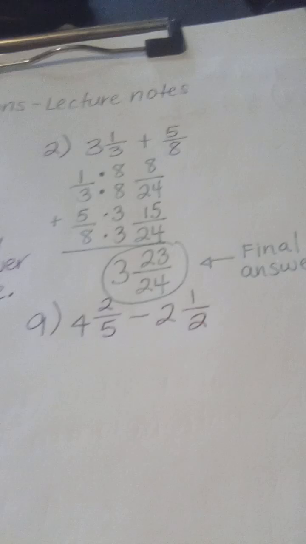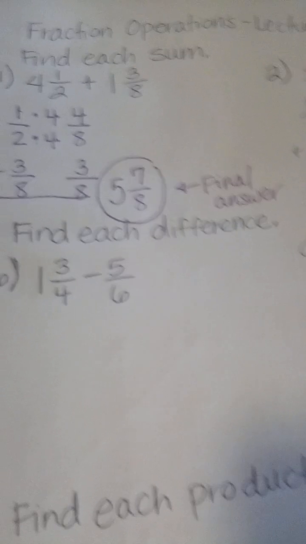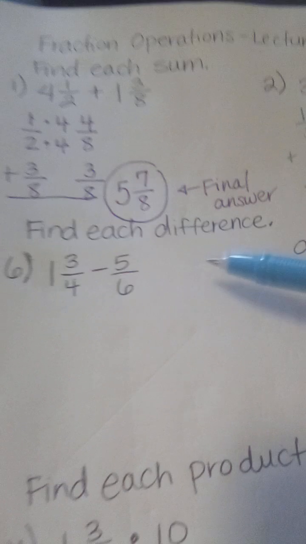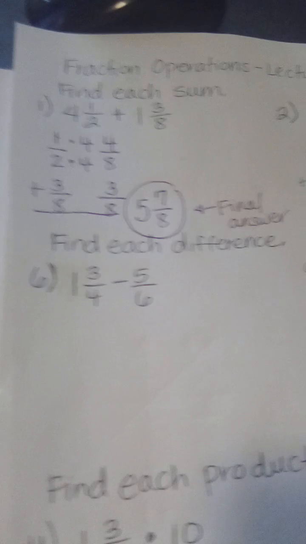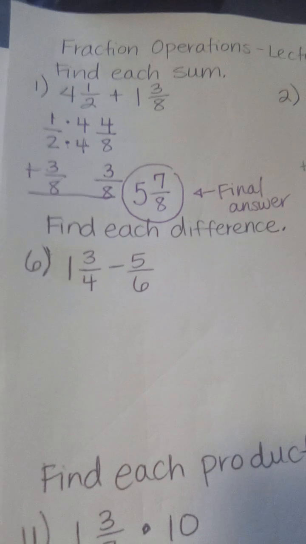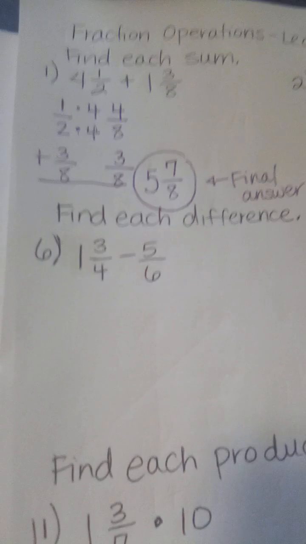So let's take care of that. Since we've done the addition, we're going to do the subtraction. Difference means subtracting. Sum means add. So we're going to do the difference right here. All right. So we have number 6: 1 3/4 minus 5/6. Okay.